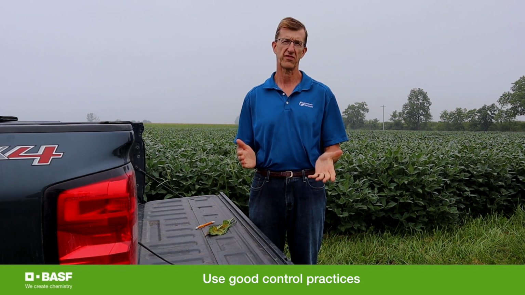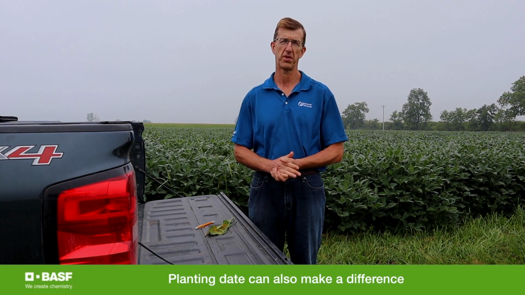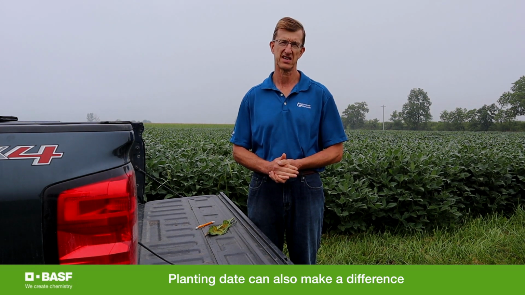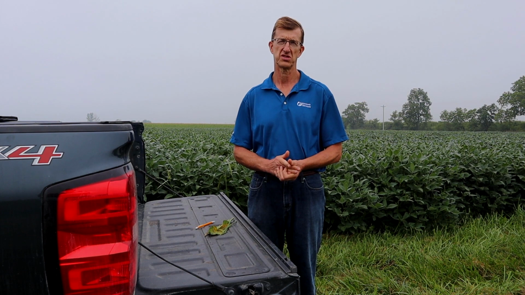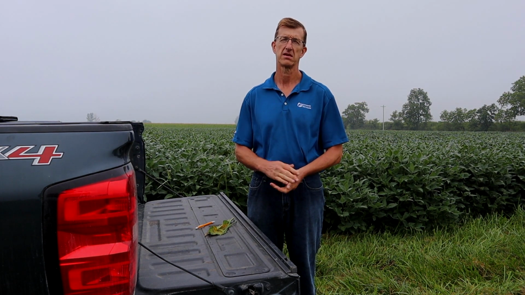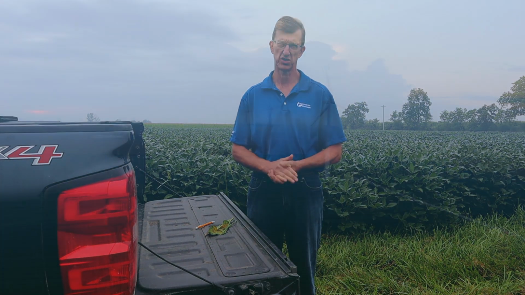Sudden death likes it kind of wet and cold, so if you have good drainage, make sure you've got good drainage on your fields. And then planting date can also make a difference. The earlier you plant, the more likely you are to get sudden death. So if you have severe sudden death issues in certain fields, plant those last. Make sure you've got them well drained. Use a partially resistant variety, and you could use a seed treatment.